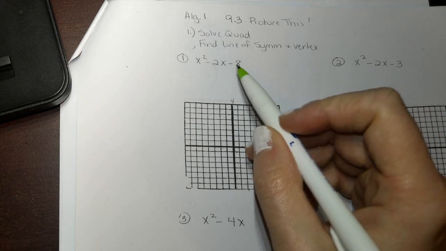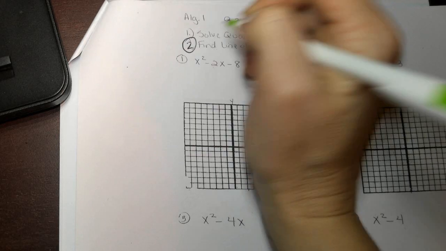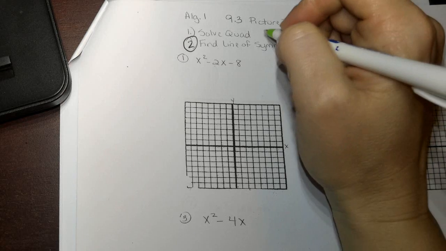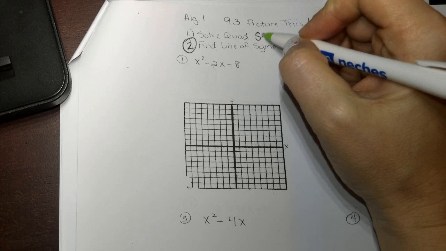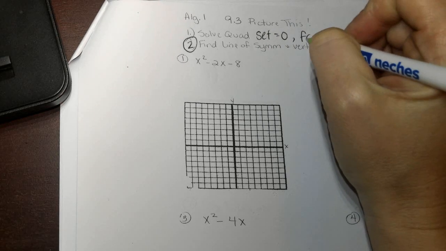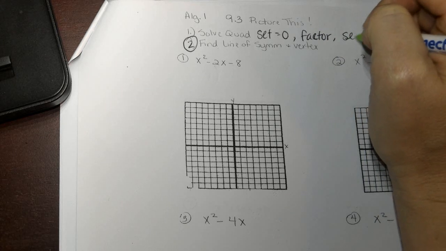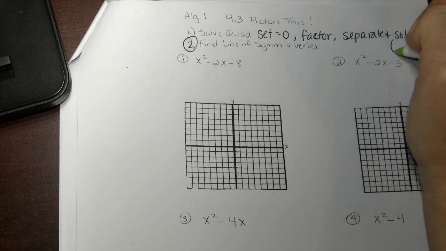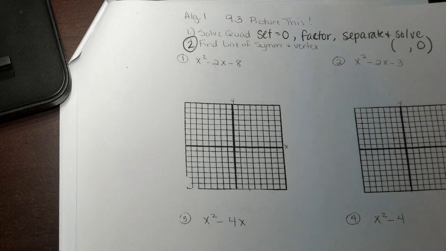Alright, so the first thing we do is solve the quadratic. Then step 2, which the 2 got rubbed off there, is to find your line of symmetry and your vertex. Just to review, to solve the quadratic, we set it equal to 0, factor, then separate and solve. You always get y is 0 and x is whatever you get for x, so you get a coordinate point. Let's do that right now.